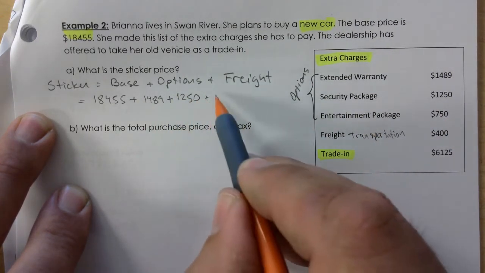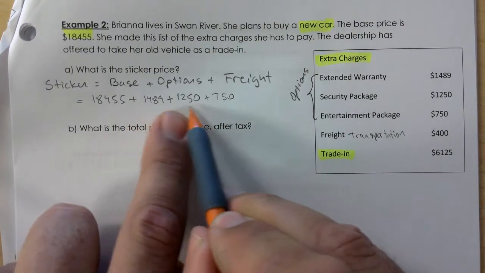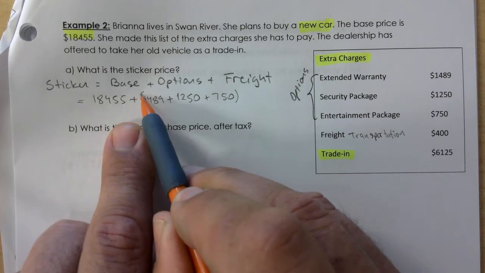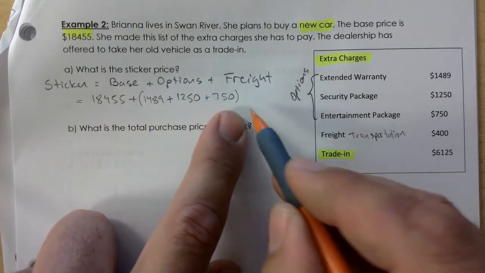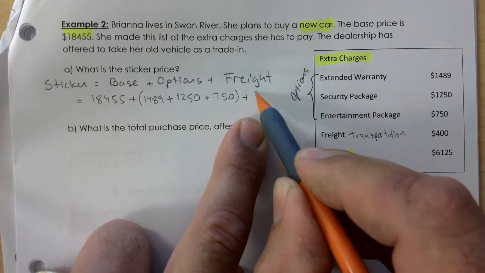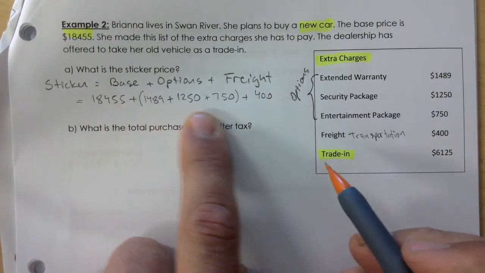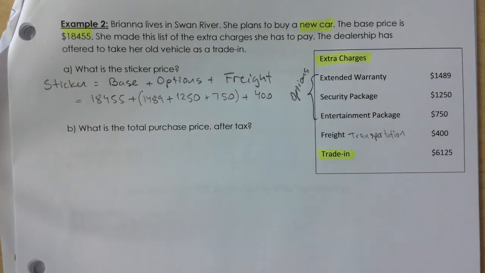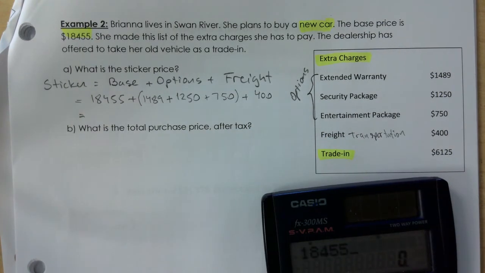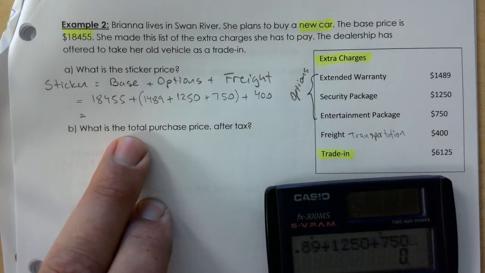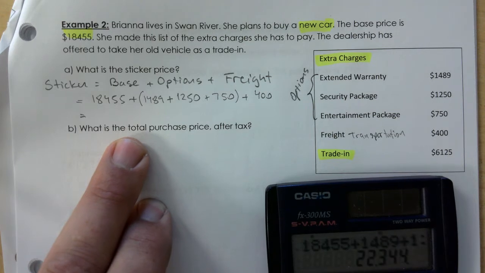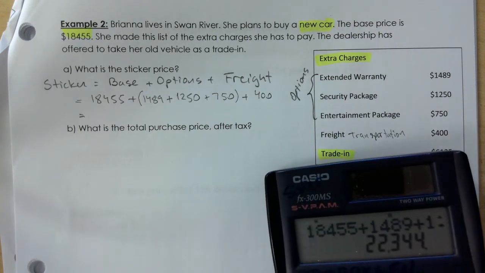Right, you show your work. So these are all the options here. You don't have to, but just to show that these are the options here. And then I'm going to add the freight on the side here, 400 bucks. So those are all the numbers that need to be added. It's not always going to be just 3 numbers. It's the 3 categories that we add up. Okay, so 18,455 plus 1489 plus 1250 plus 750 plus 400. That's 22,344.